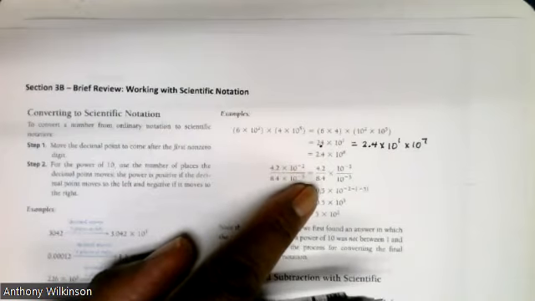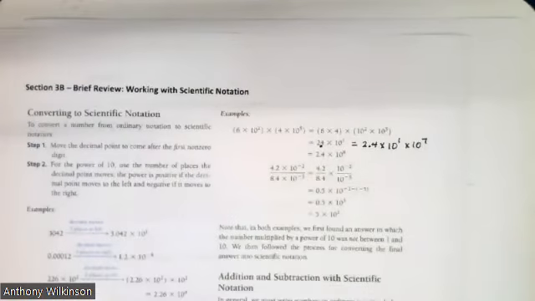Well, 4.2 divided by 8.4 will be 0.5. Here we're dividing powers of the same base, so we bring the base of 10 and subtract: negative 2 minus a negative 5, which is actually negative 2 plus 5, which will give you 3 for the exponent of 10. So I have 0.5 times 10 to the negative 3rd power.